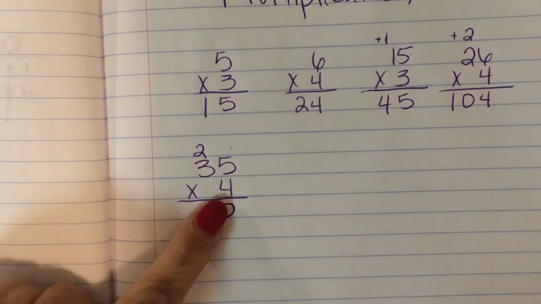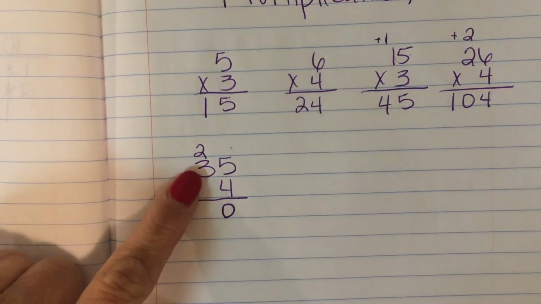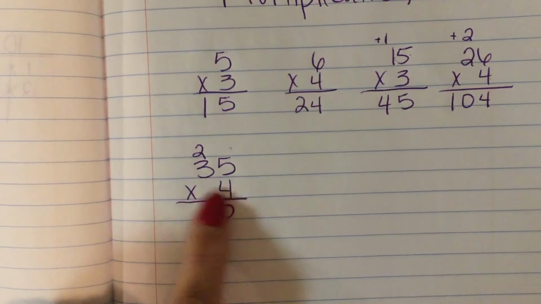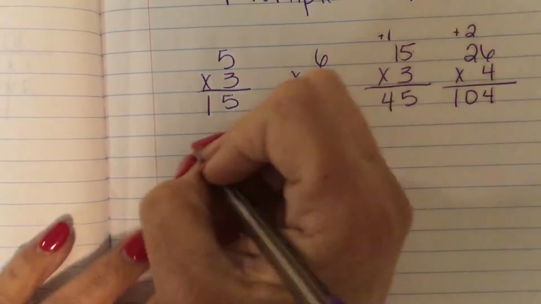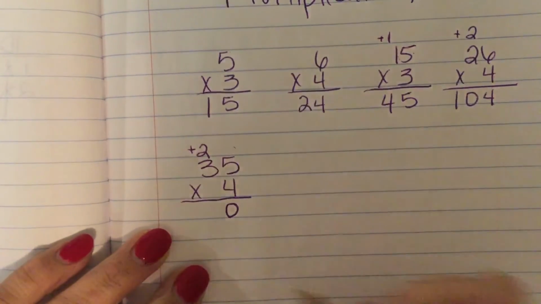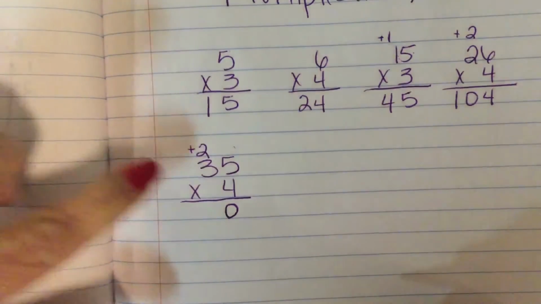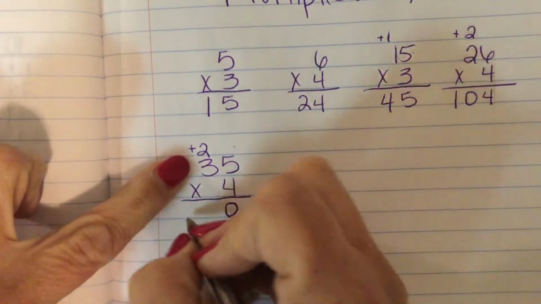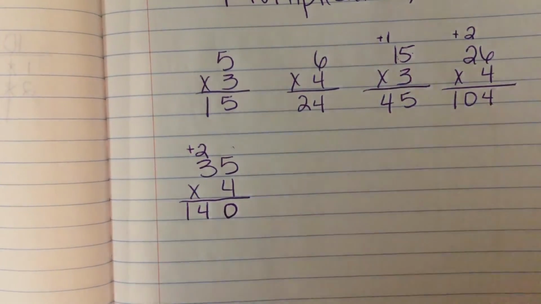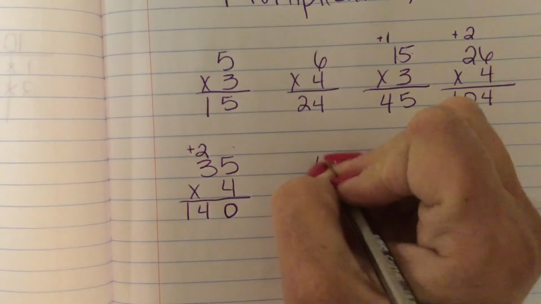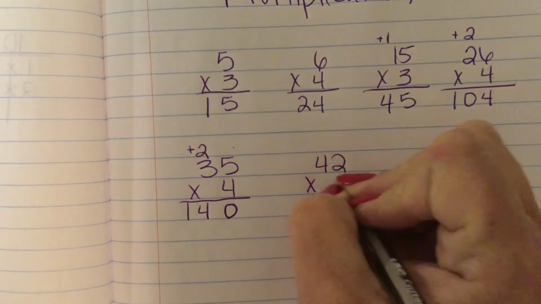Now I'm going to multiply 4 times 3, because it's 35 times 4. 3 times 4 is 12. And what I carried, I'm going to add. 12 plus 2 is 14. There's no other factor here, so 14 just comes straight down. 140.